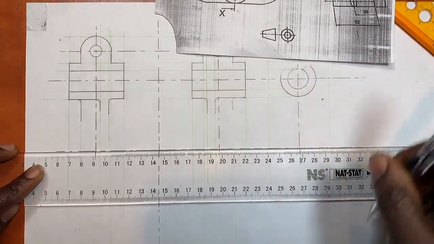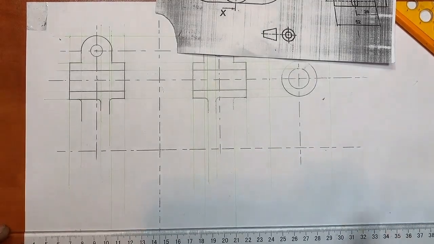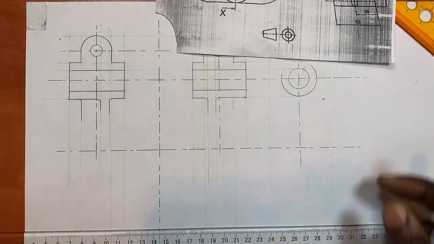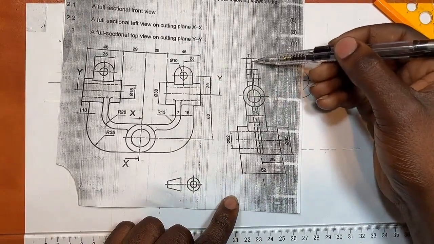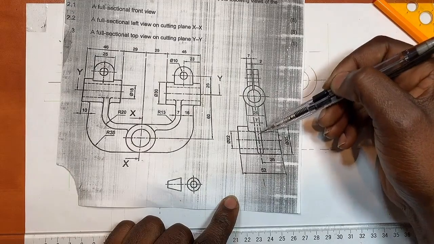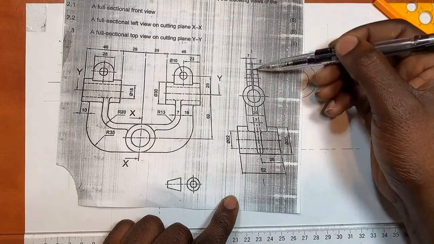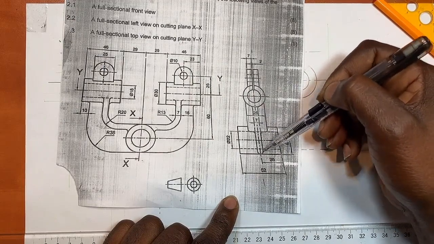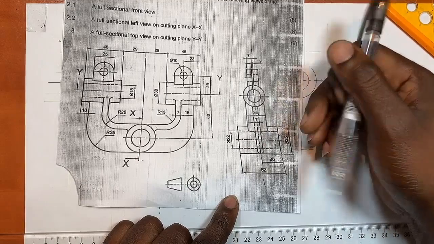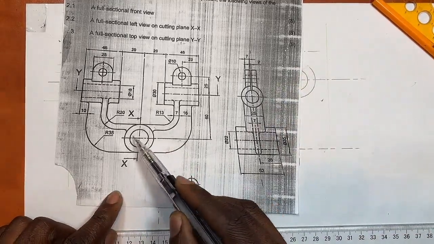You understand? Okay. So if we cut here at the cutting plane, which is going to give us the full sectional front view, that whole of ours is cut as well, which is diameter 22. So we are still going to see it clearly like this. So draw it, diameter 22.